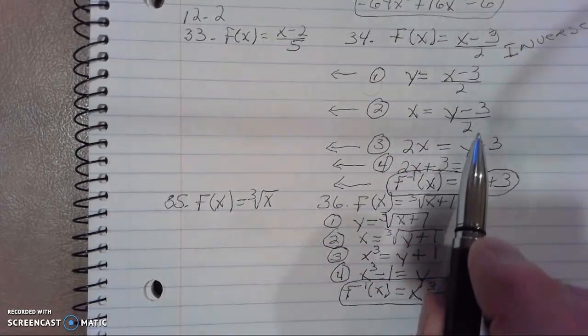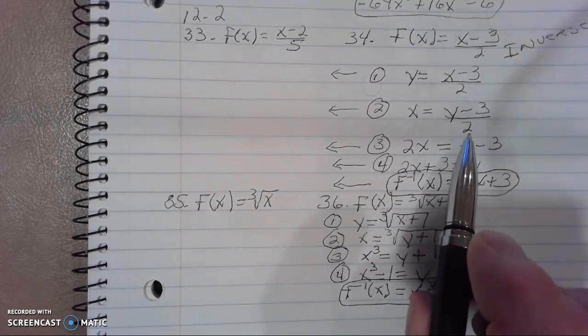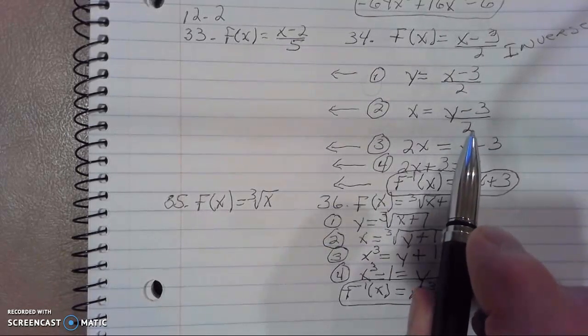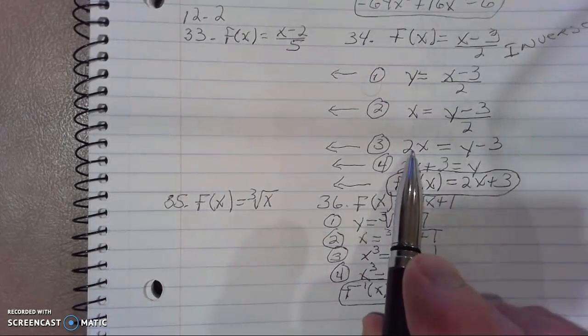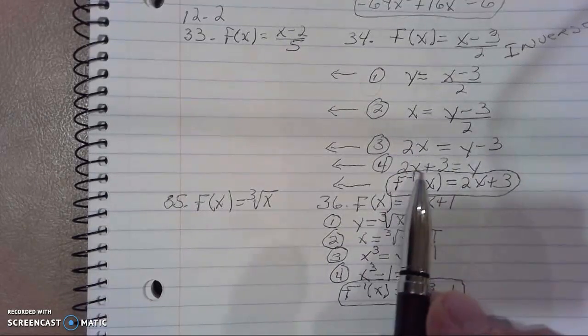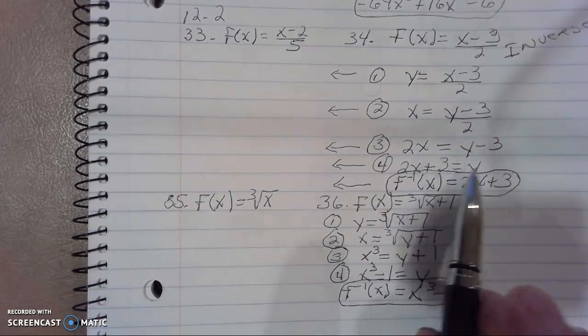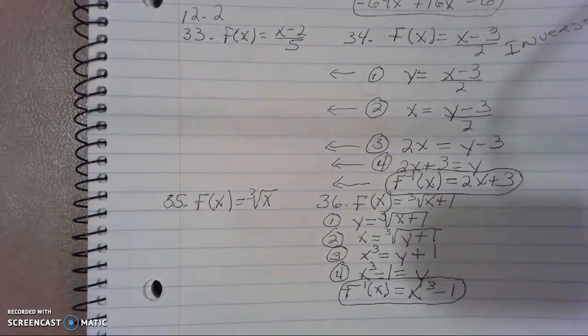X equals y minus 3 over 2. Then I'm solving for my y over here. To get the y by itself, I multiply by 2 on both sides. So 2x equals y minus 3. Then I add 3 to both sides. So 2x plus 3 equals my y. And so 2x plus 3 is my inverse function.